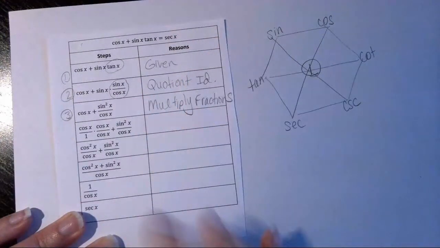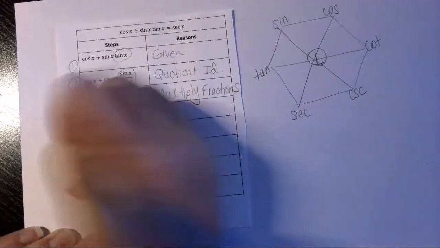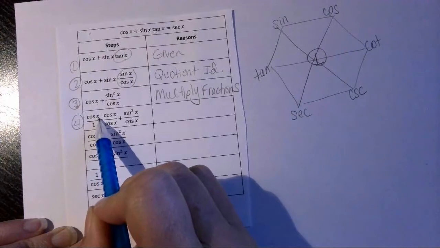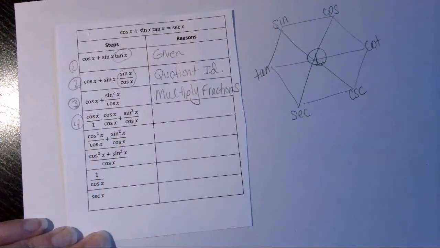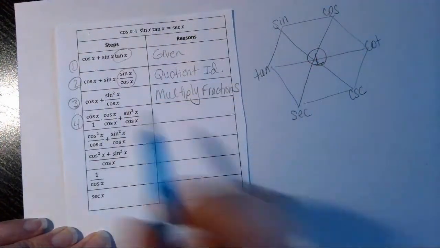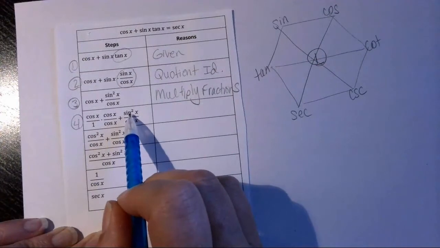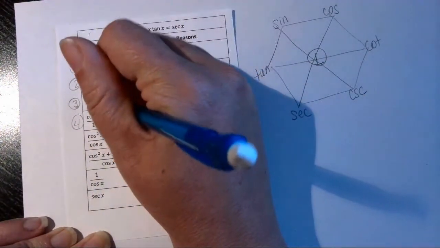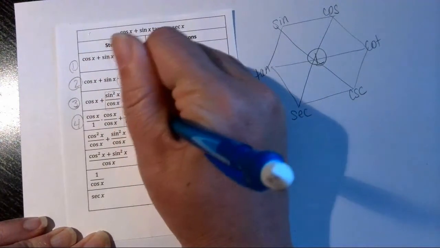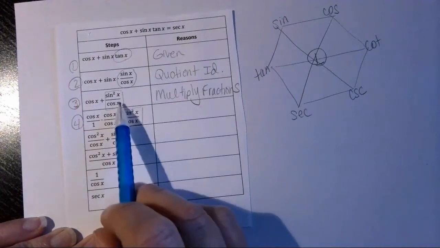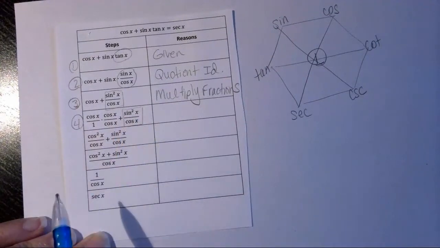Okay, so we're already to line 4 in our 2-column proof, and the cosine of x is still here. They just put it over 1 to show that it can be written as a fraction. This sine squared x over cosine of x is over here, right? So if we look closely here, I'll put a box around the sine squared of x over cosine of x. That hasn't changed. From line 3 to line 4, that's exactly the same.